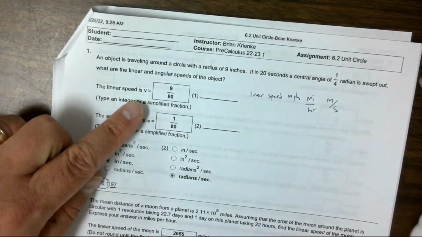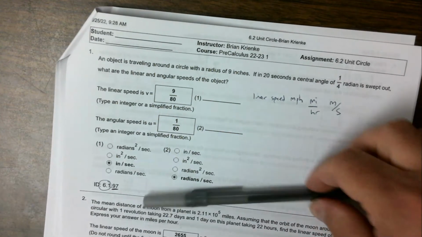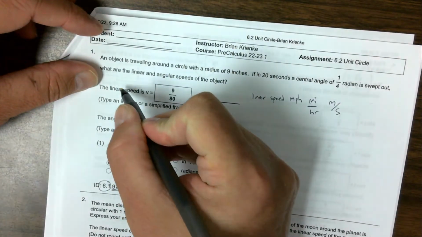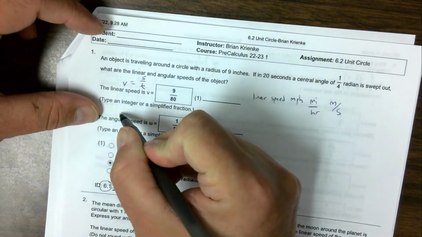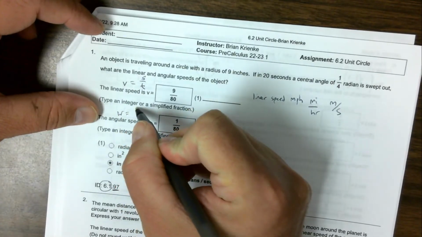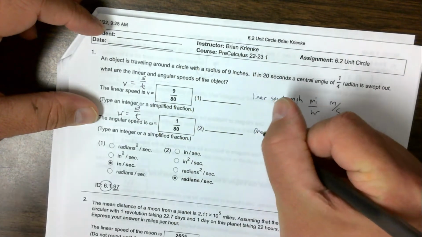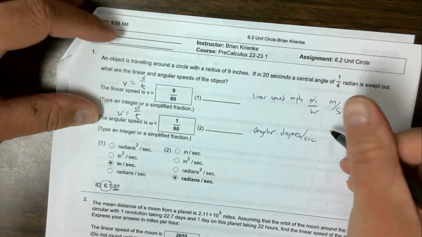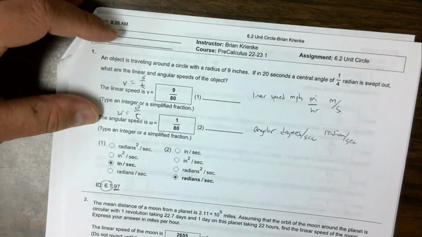I think it's with V and with W. Okay, so that was right. Your linear speed formula, I'm going to write over here. Your linear speed is V equal S over T, and your angular speed would be W equal theta over T. So the angular speed would be things like degrees per second, radians per second or minute or whatever. It's not how fast you get angry.